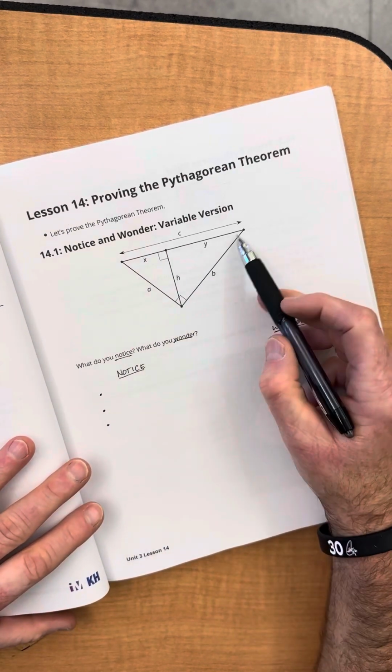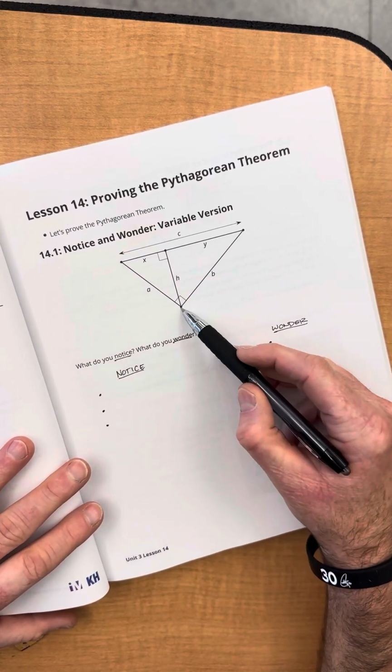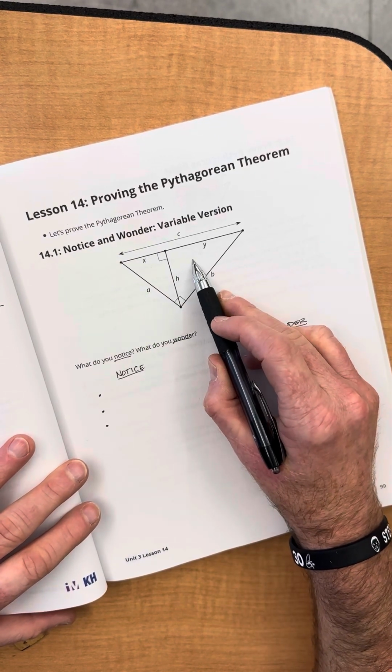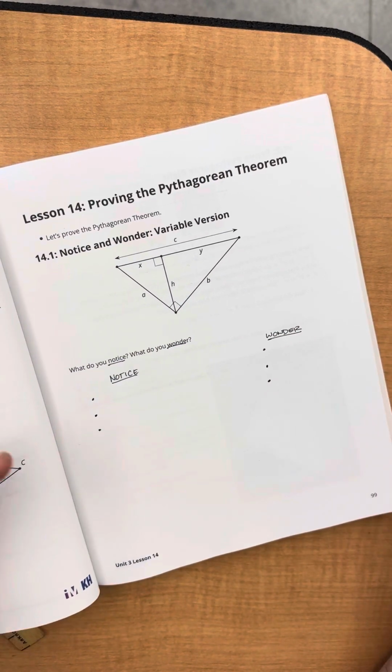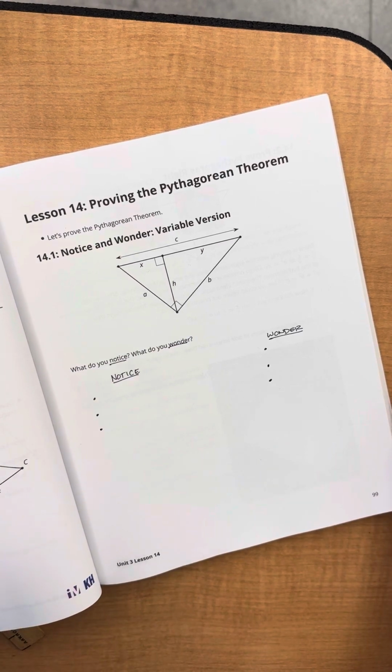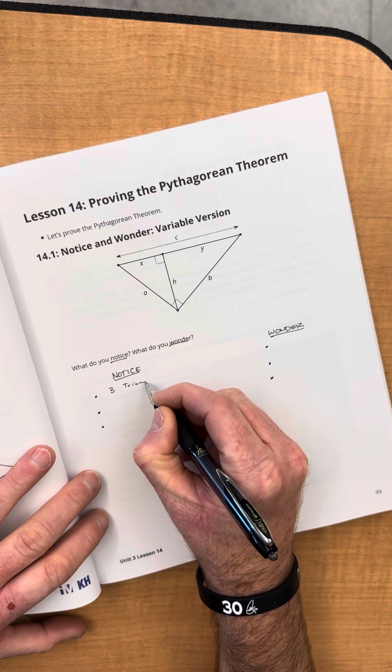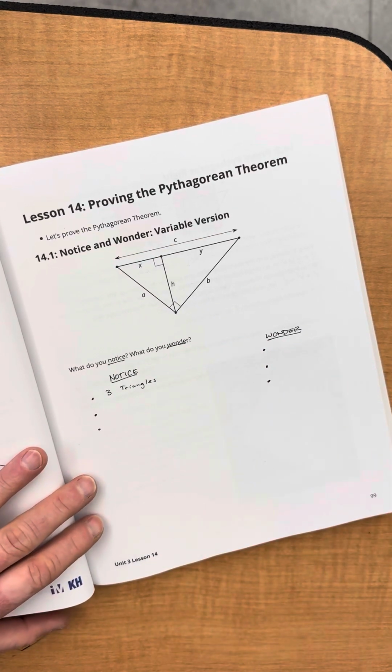You've got a big triangle, and you've got the smaller triangle, and then you've got a medium-sized triangle. So for that, I'm going to say I notice 3 triangles. That's important.